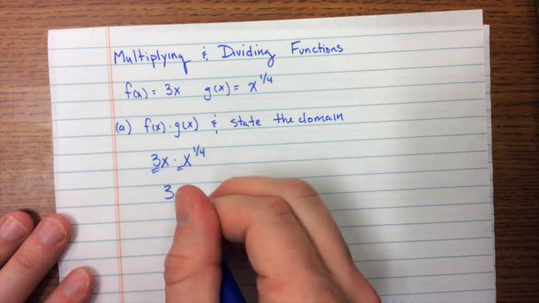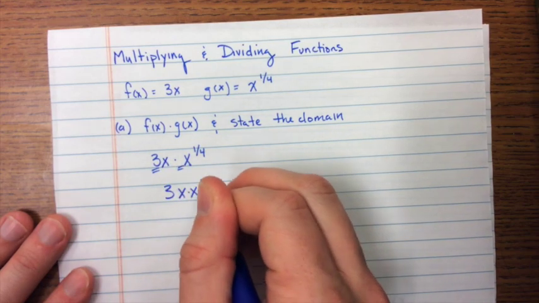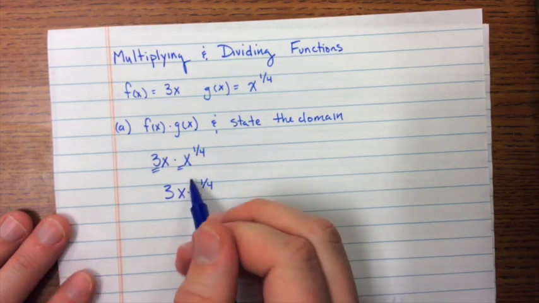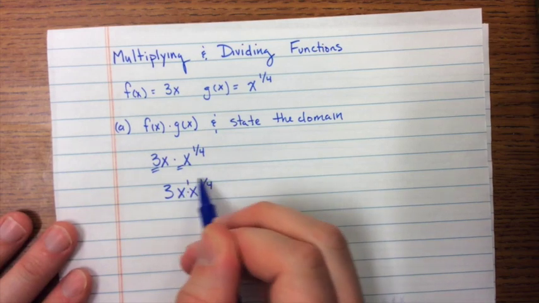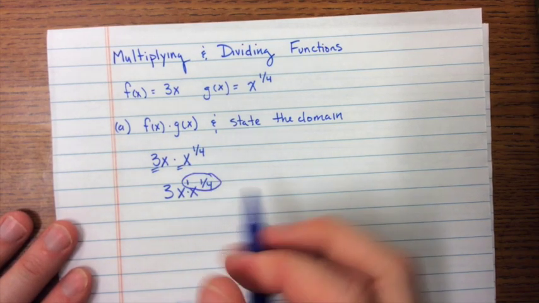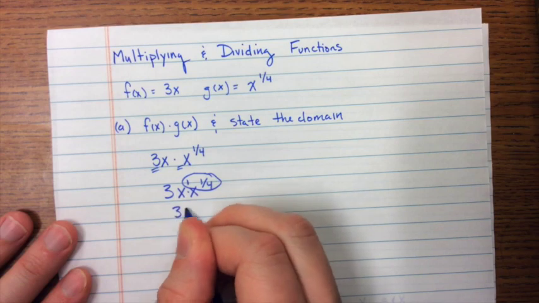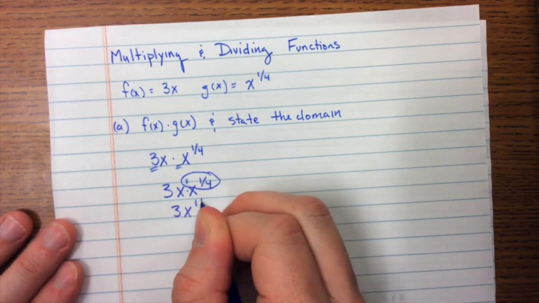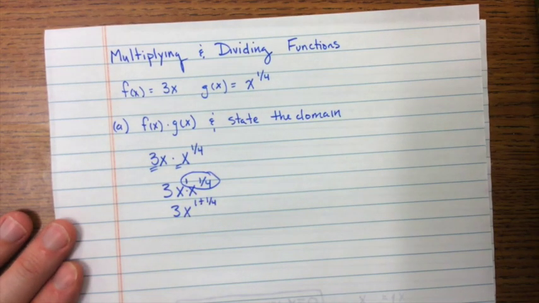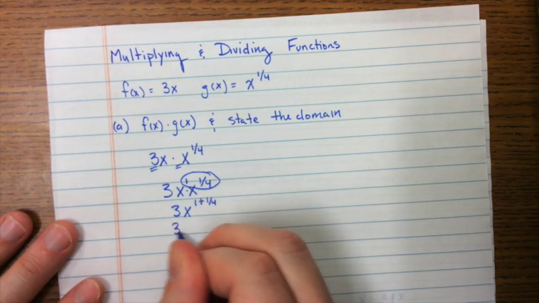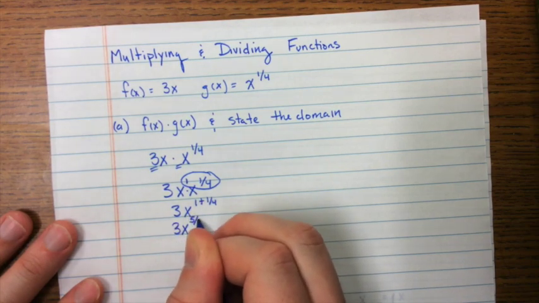Then this is x times x to the 1/4. And remember what we do here, this is x to the 1st power, so our rule is to add the exponents together. So that's 3x to the 1 plus 1/4. And so that's 3x to the 5/4 power.